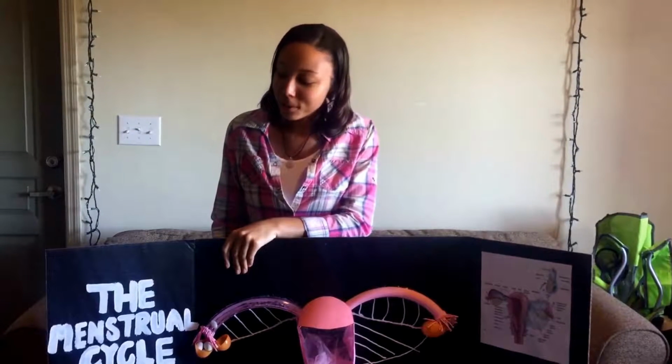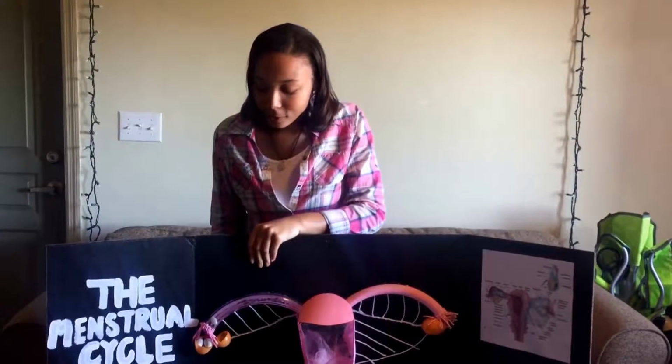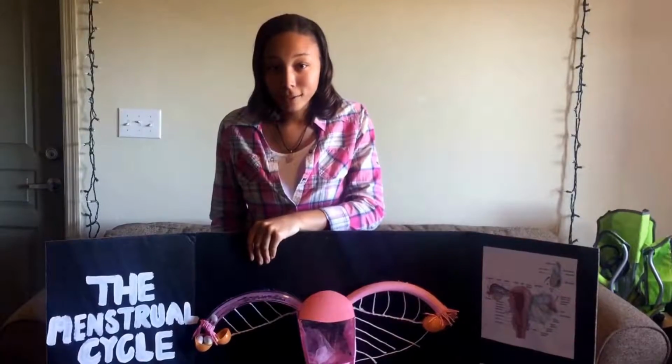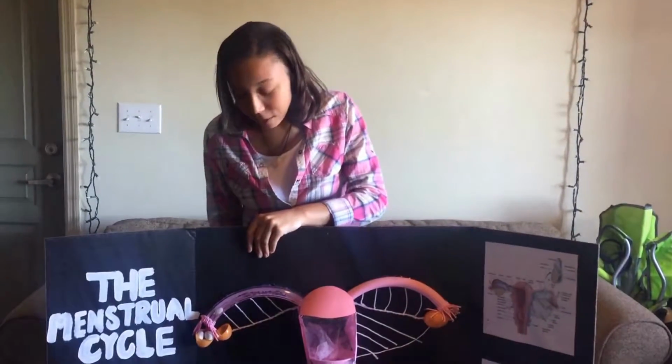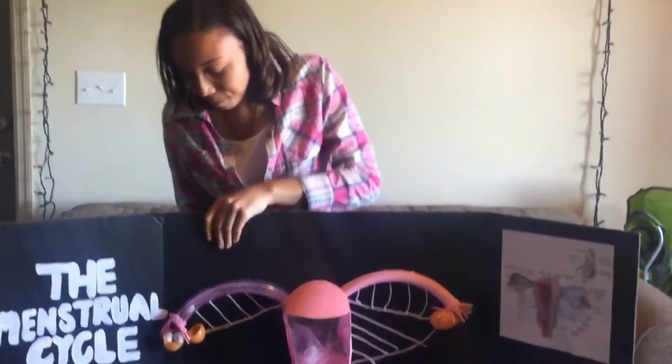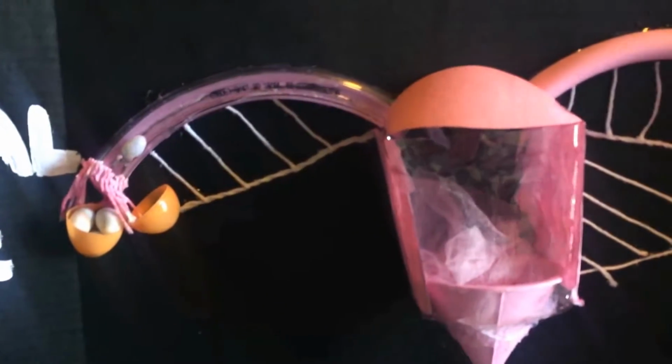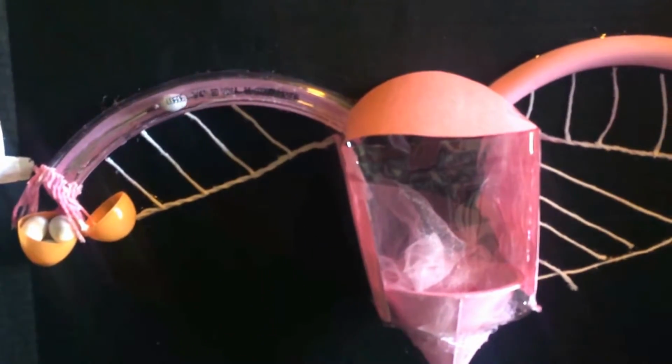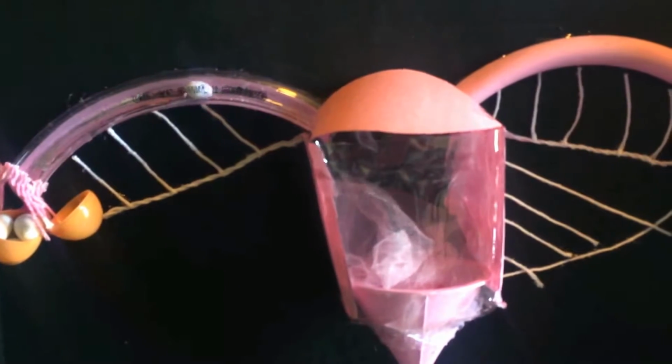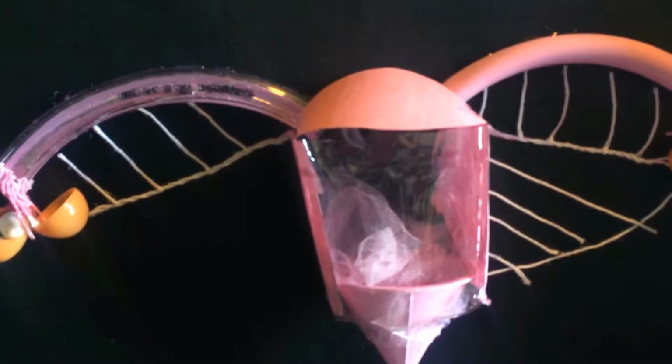I'm working with a group doing the reproductive system, particularly the menstrual cycle. We're going to start off with the process of ovulation, which is a precursor to the menstrual cycle, and we're going to do an ovulation of an unfertilized egg. So the egg is going to come out of the ovary into the uterine tubes, and it's going to move all the way through until it reaches the uterus, where it will then disintegrate.